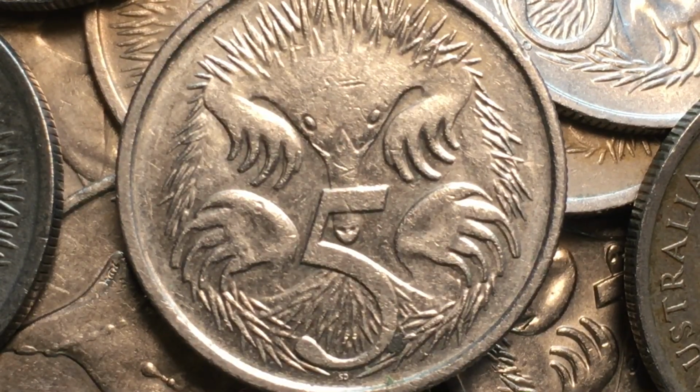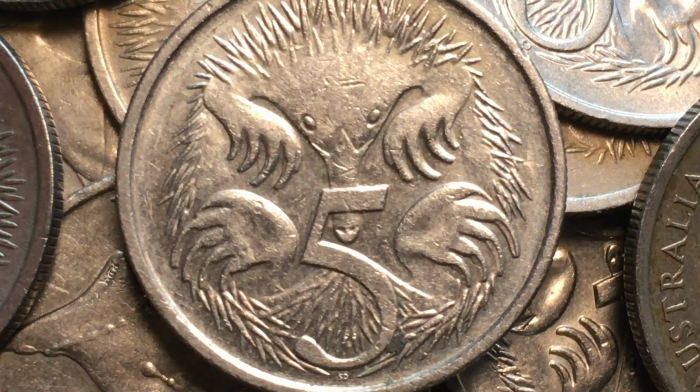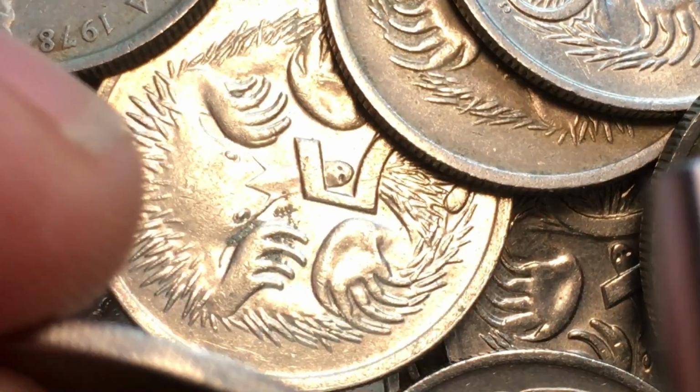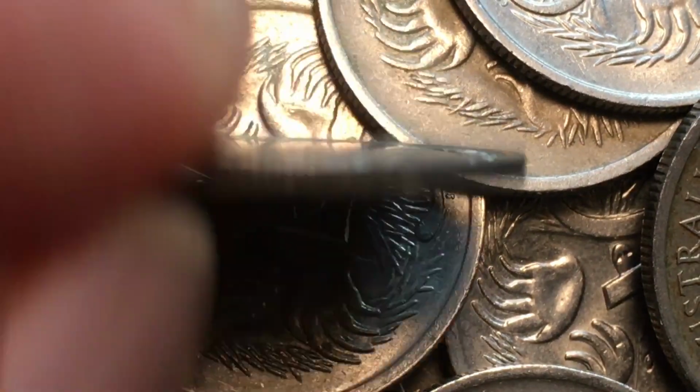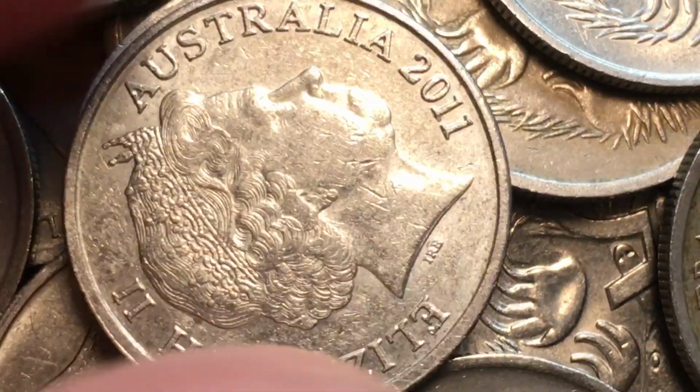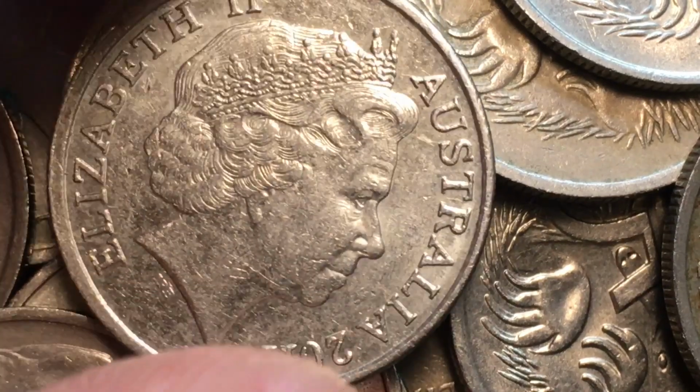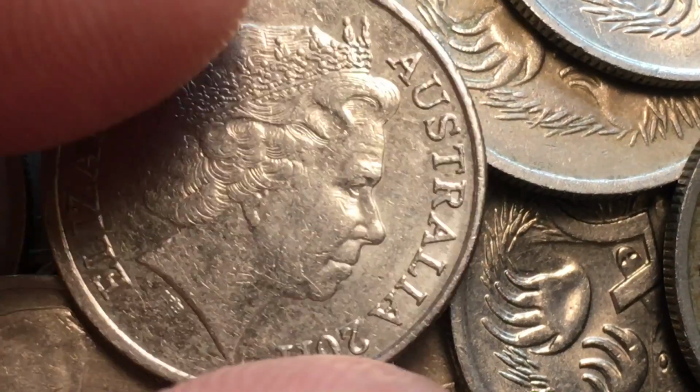This is a copper nickel coin, and this particular back has been made since 1966. It's a Stuart Devlin design, and if we tip it up, we'll see that it has a reeded edge to it. It's 2.83 grams and 19.4 millimeters in diameter and 1.3 millimeters in thickness.